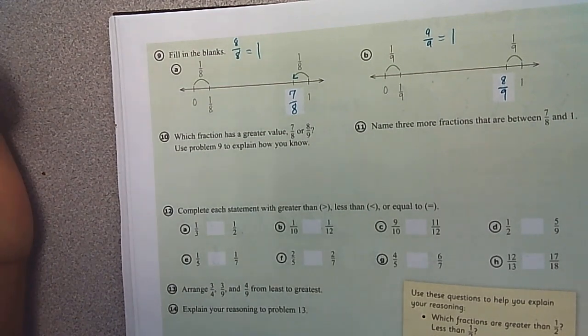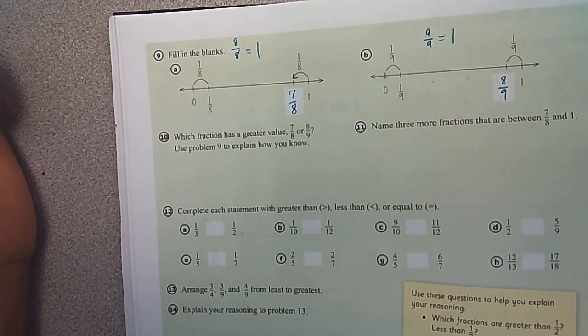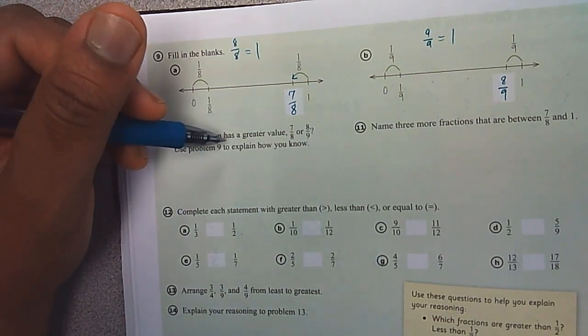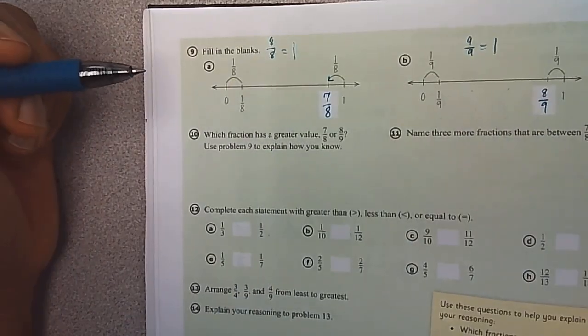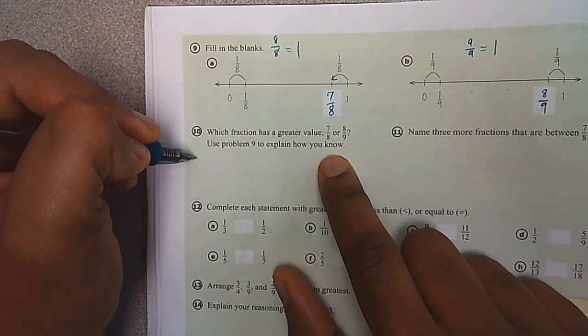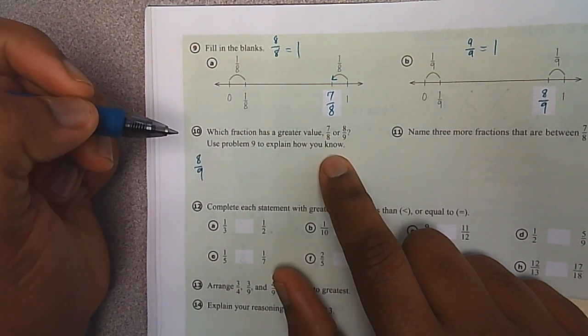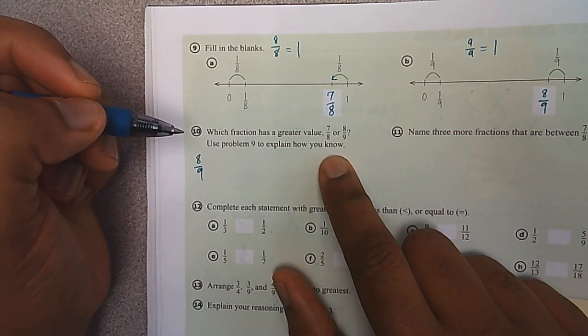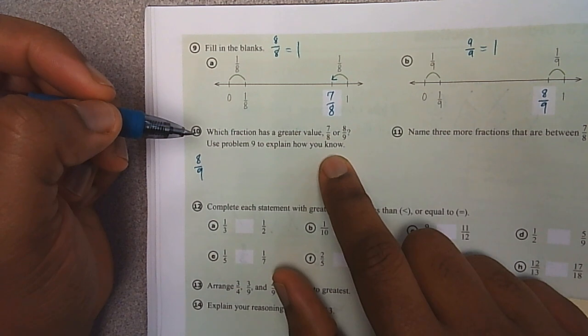Which fraction has a greater value, 7/8 or 8/9? Use problem 9 to explain how you know. So which fraction has a larger value? 8/9 does. Explain how you know.